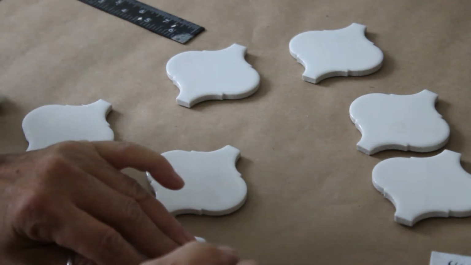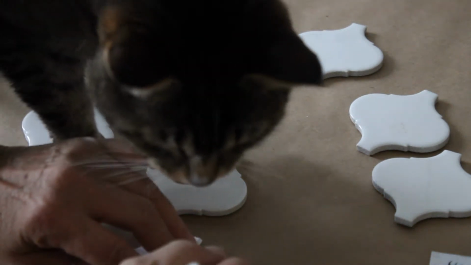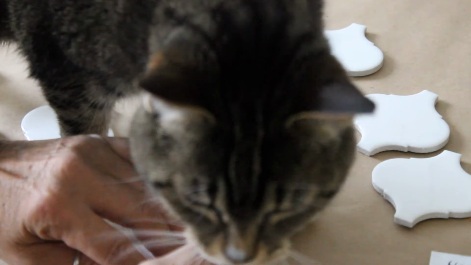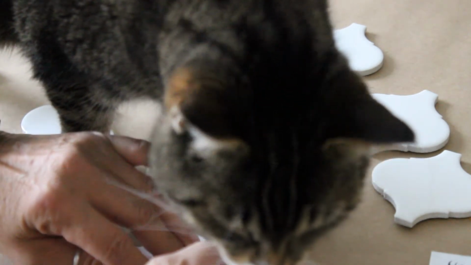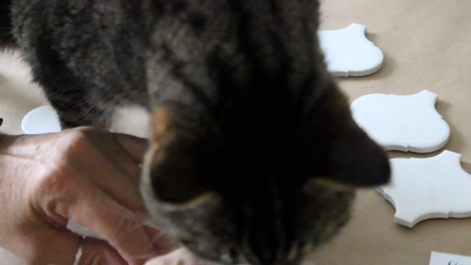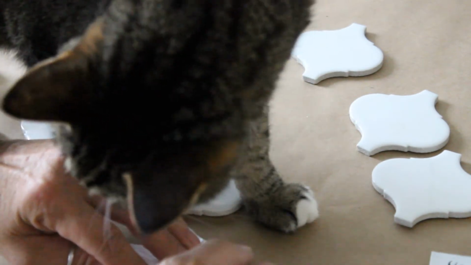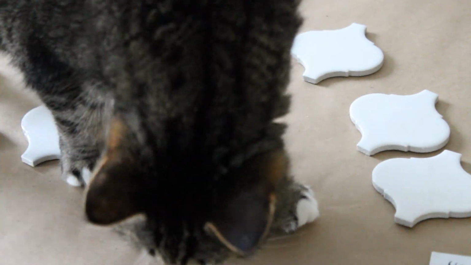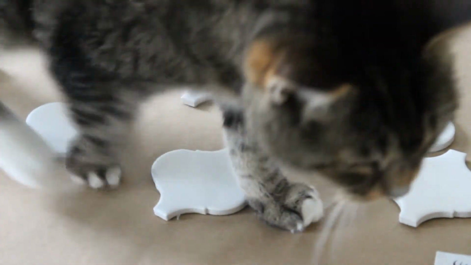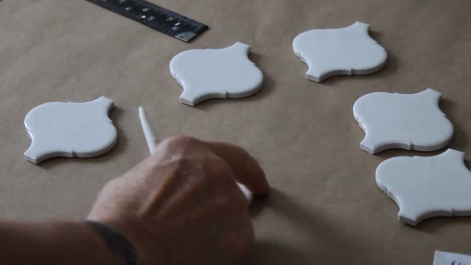And sometimes this is a pain in the butt. And here comes baby. Hi, baby. She was very annoying during this video. And look, she's trying to bite the transfer tape. My cats love tape. I guess maybe all cats do.